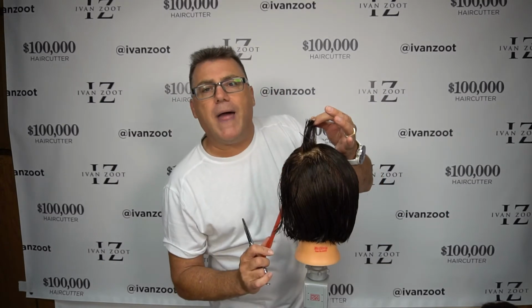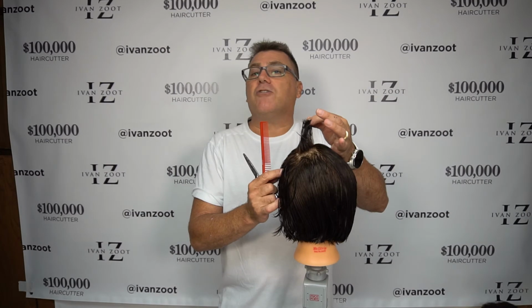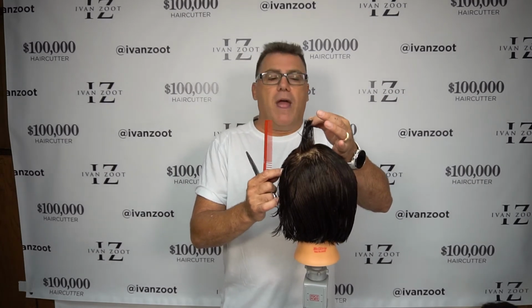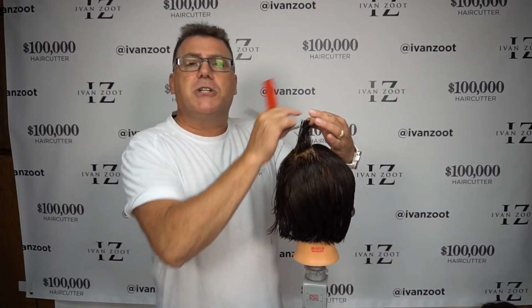As I move down the head, the point of origin, the point from which the hair is attached to the head, moves farther away from my stationary guide. Therefore, each subsequent piece of hair that is brought up to the guide will get a little bit longer. That's the principles behind a stationary guide. It remains stationary, and the hair moves to it to get cut.